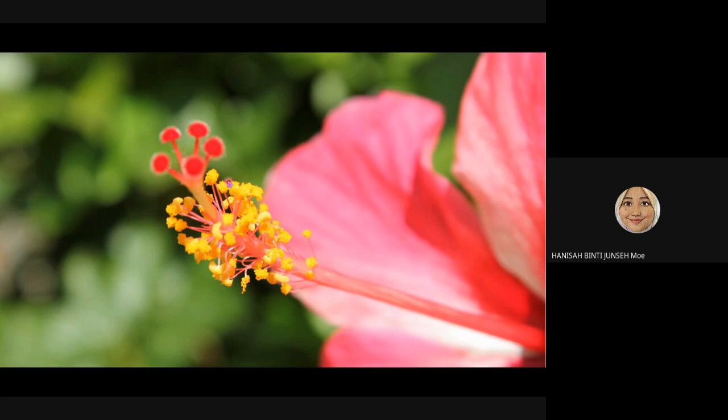As we zoom in here, this red color is the stigma. And down here, what holds the stigma is the style. And down below you can find the ovary. So this part is actually the female structure.